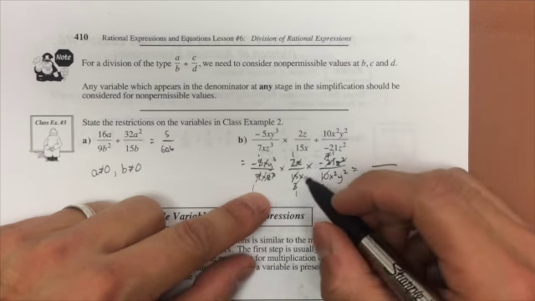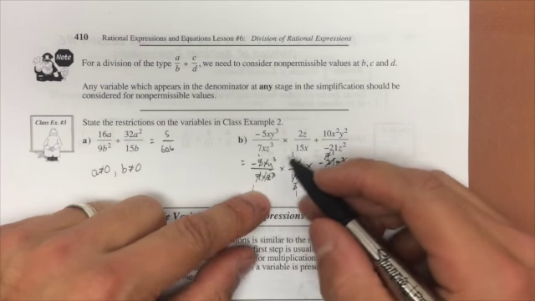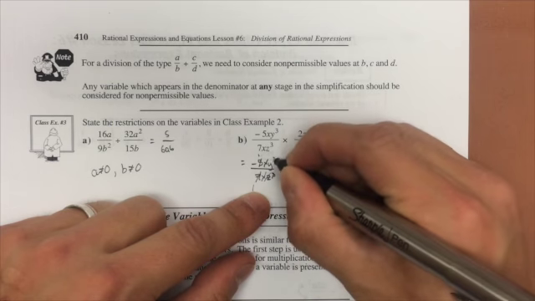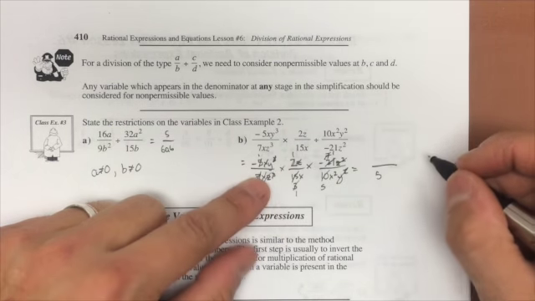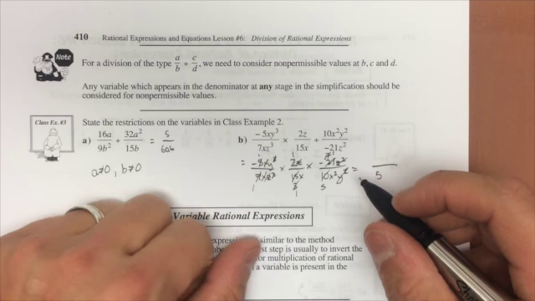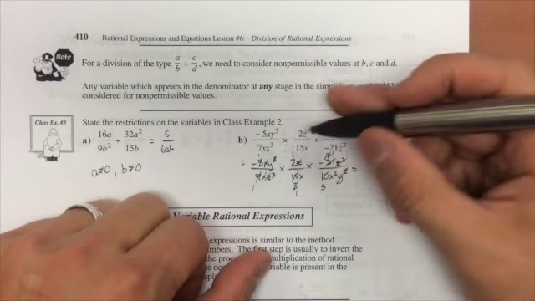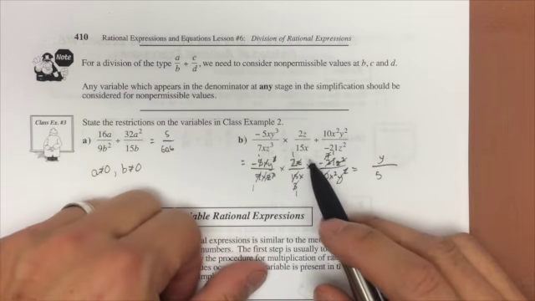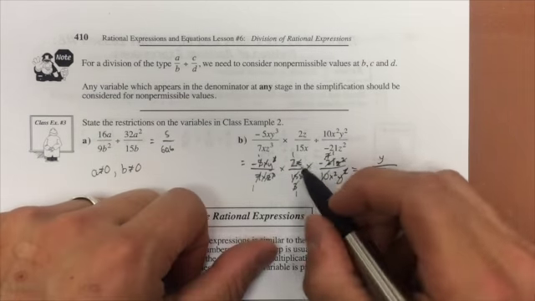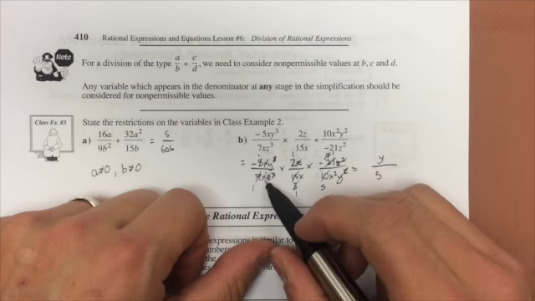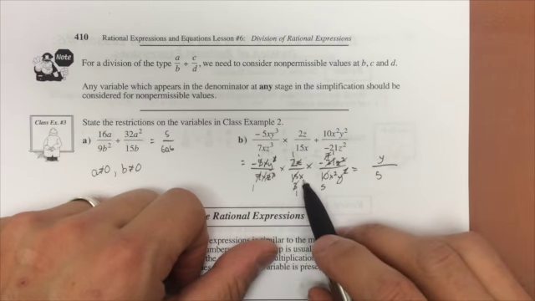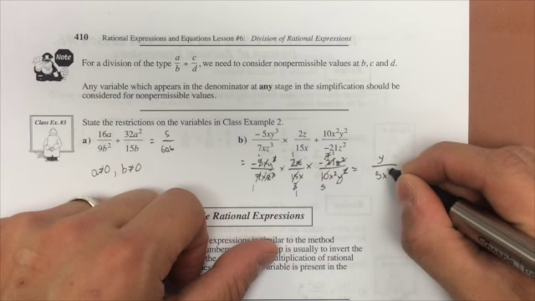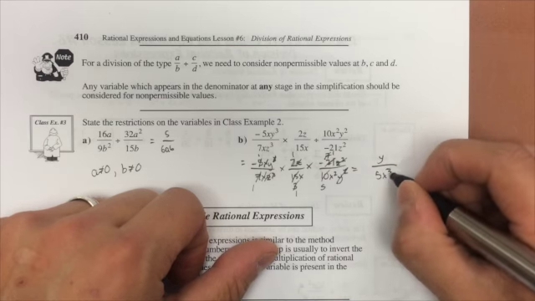Next thing I have is a y cubed and a y squared. And so y squared, I'll get rid of that and get rid of two of those y cubes. And so I'll be left with y and no more z's, I have 1x, 2x, 5x cubed.